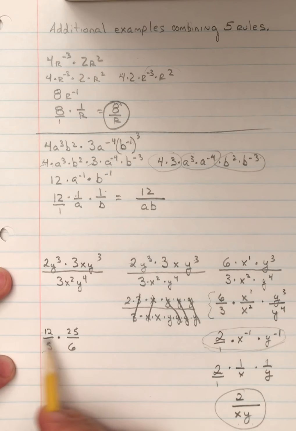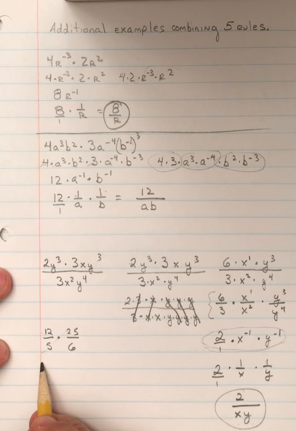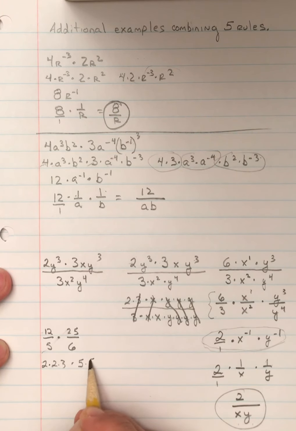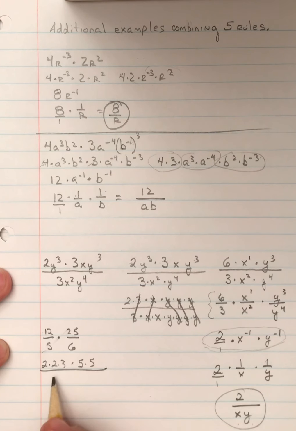Okay, it's the same thing over here. If I were to multiply this fraction out, what we're really doing, and again, now we're applying it to numbers that we don't know what they are. We're using variables, but it's the same idea. This 12 is really 2 times 2 times 3. 2 times 2 is 4. 4 times 3 is 12. And 25 is 5 times 5. And if you look down here on the bottom, I got 5 and 2 times 3. That 2 times 3 is the 6. So we're doing the exact same thing. Hey, I have a common factor of 5. And I have a common factor of 2 and a 3.